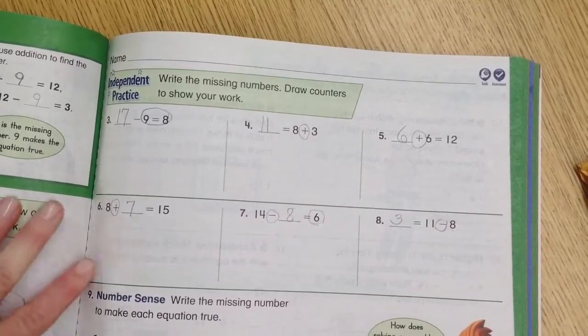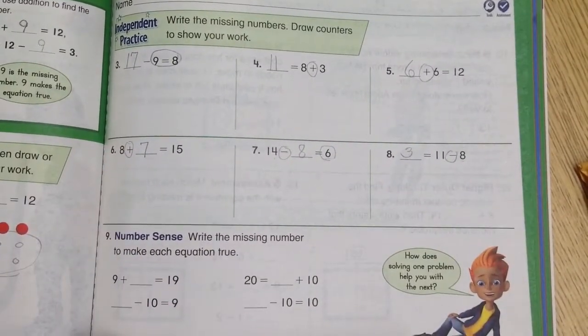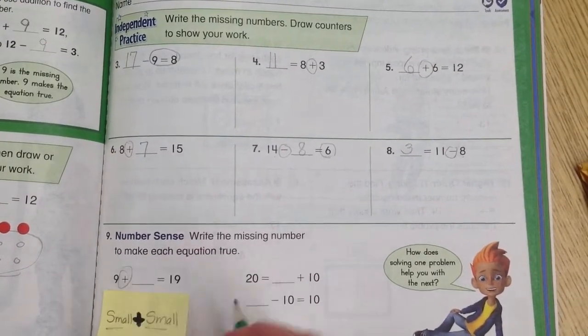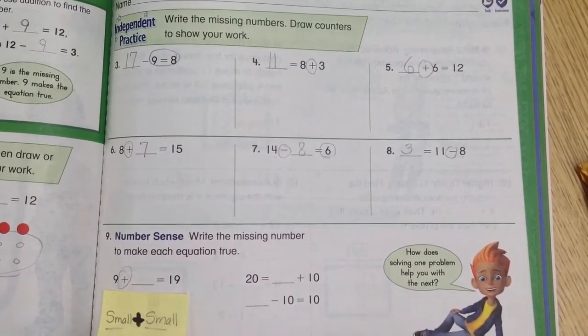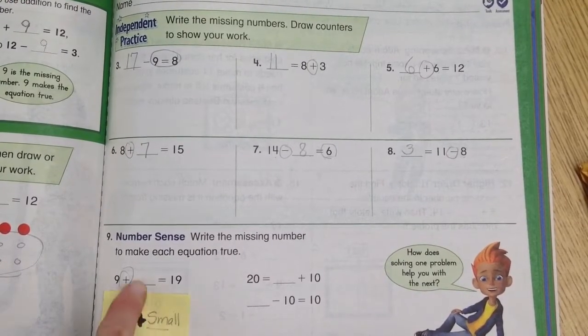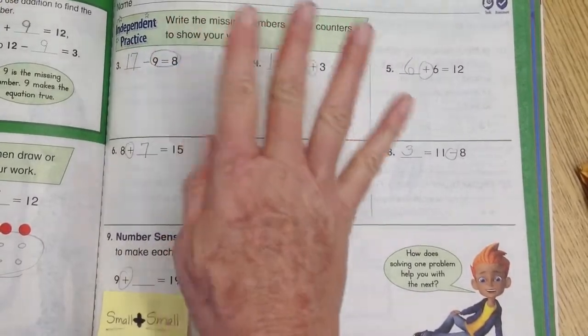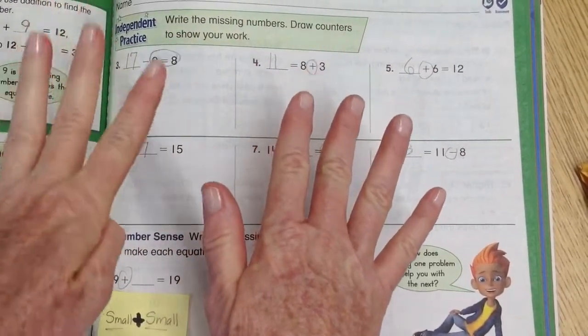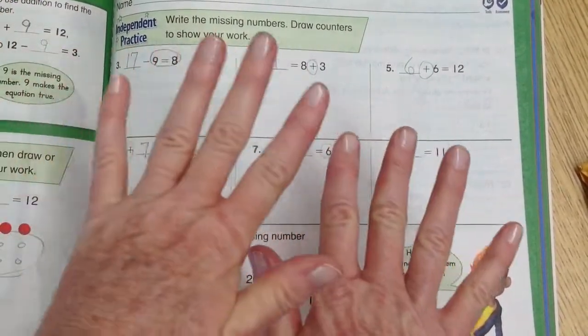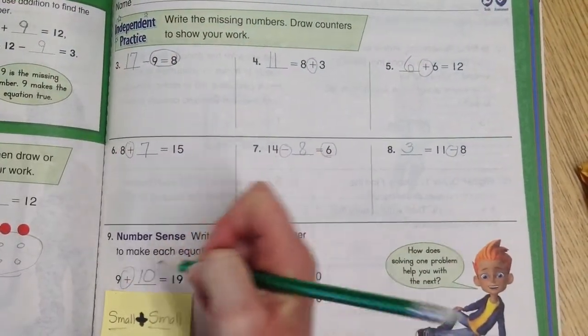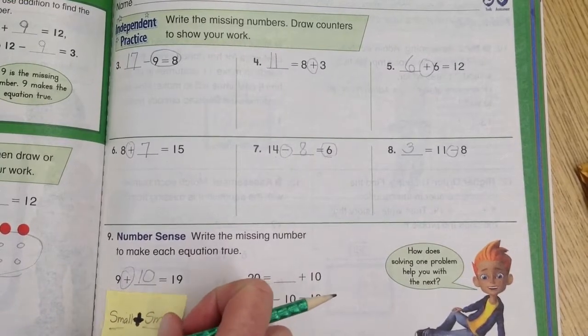Number 9, write the missing number to make each equation true. 9 plus something. So I'm going to start at 9 and count up to 19 because I'm missing a small number. 9, 10, 11, 12, 13, 14, 15, 16, 17, 18, 19. How many fingers? 10. So 10 was my missing number. 9 plus 10 is 19.